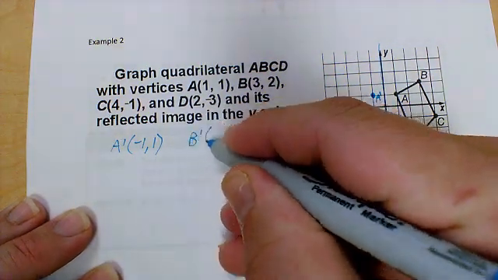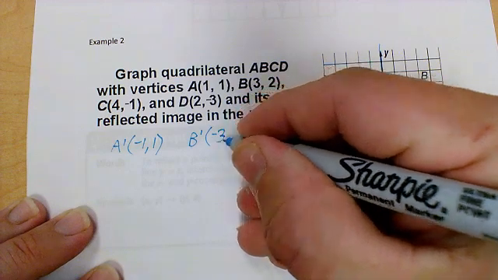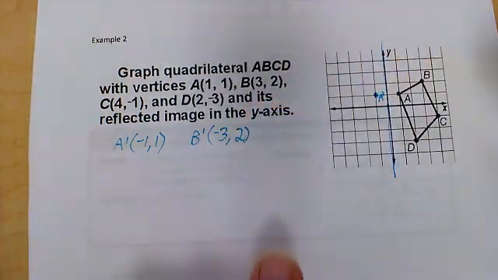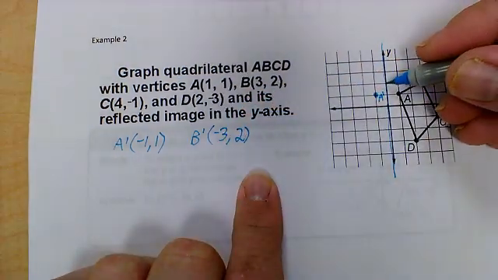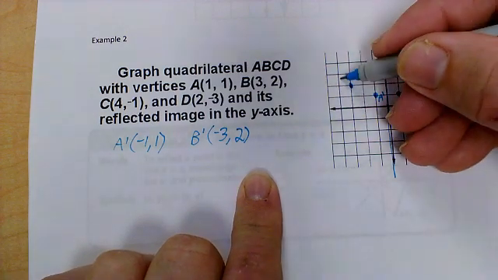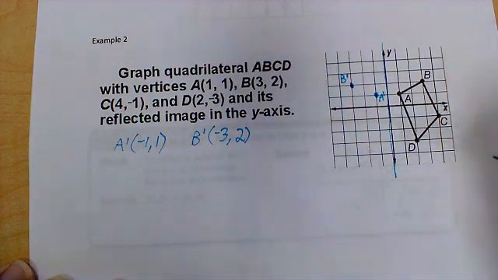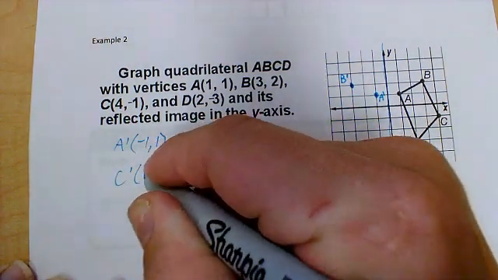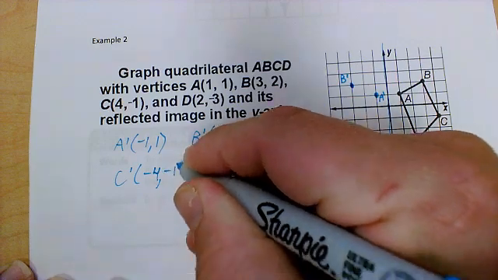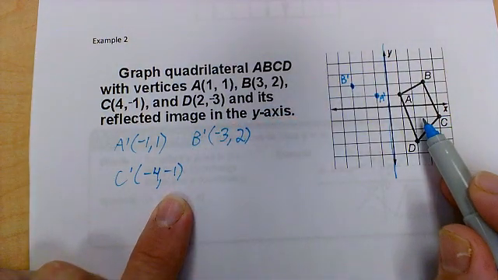So B prime from 3, 2 will become negative 3, 2. And don't forget, if the x value is already negative, all you'll have to do there is just make it positive to negate it. So here is B prime. C is 4, negative 1. So it's going to become C prime is negative 4, negative 1. You can see I'm leaving the y value alone on each of these.